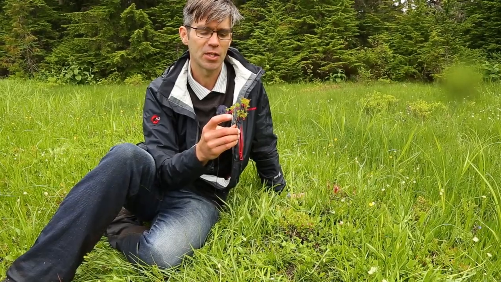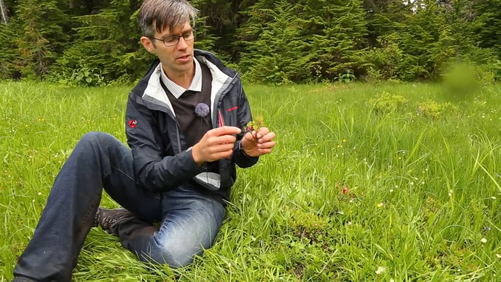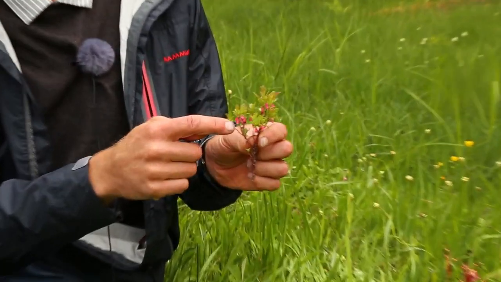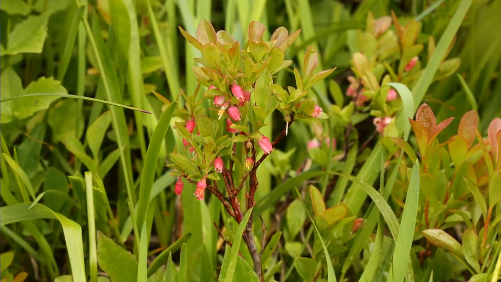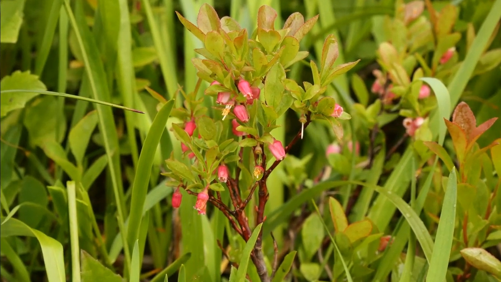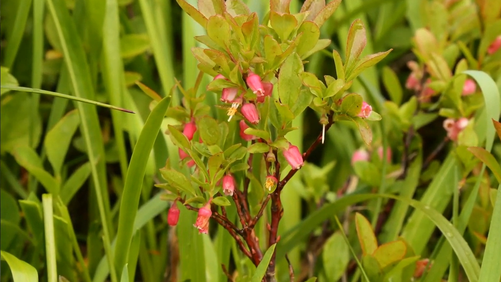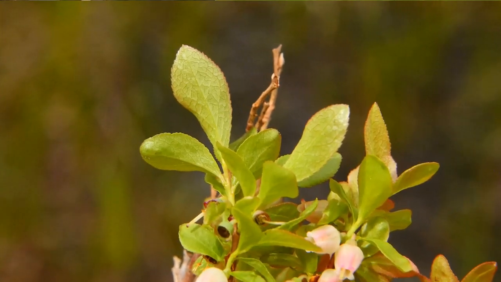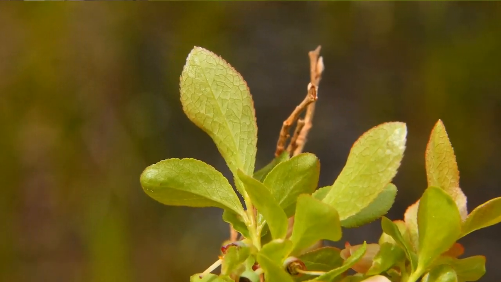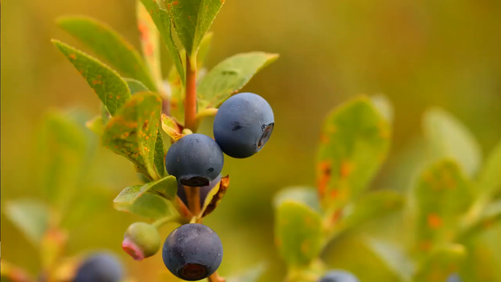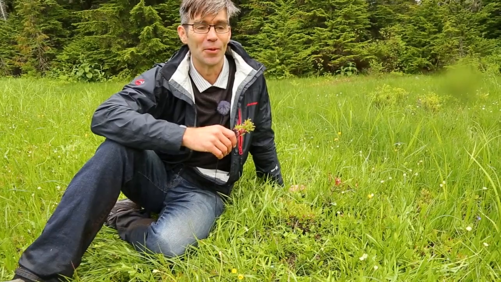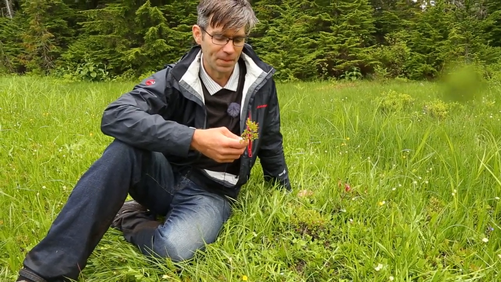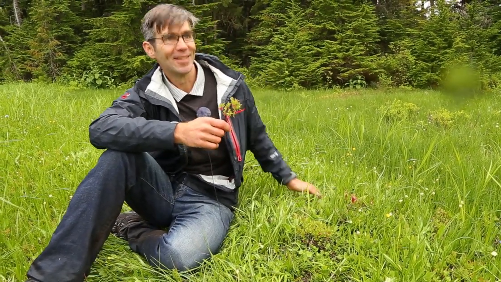Some features of the Vaccinium cespitosum that are easy ways to identify it quickly are these flowers that are very small and are much longer than they are wide. Another good feature is the leaf margins are finely serrated. Vaccinium cespitosum has a blueberry that is about maybe half the size of a store-bought blueberry, but they're really delicious, and it's a good one to find. I'll have to come back here in a couple months so I can snack on it.